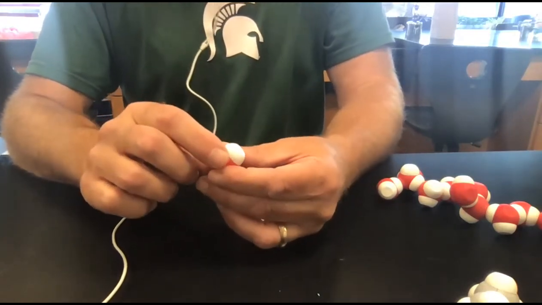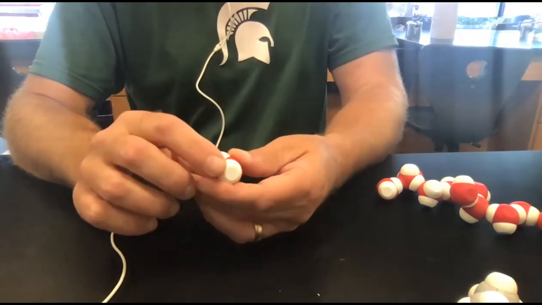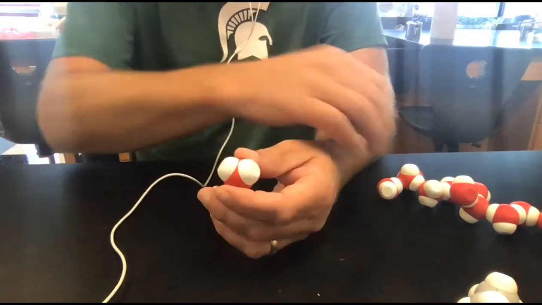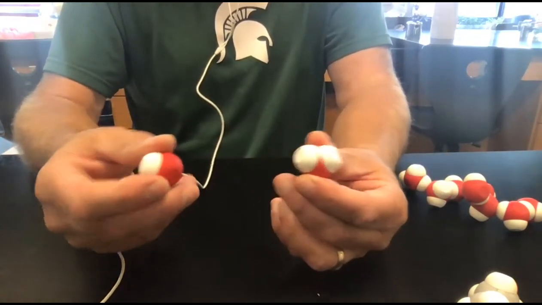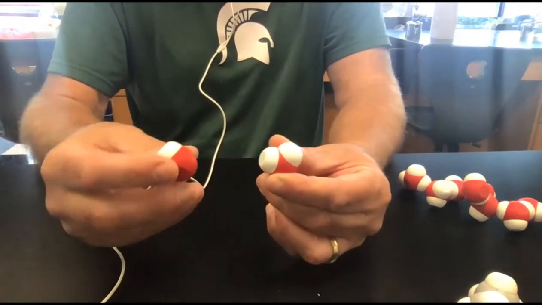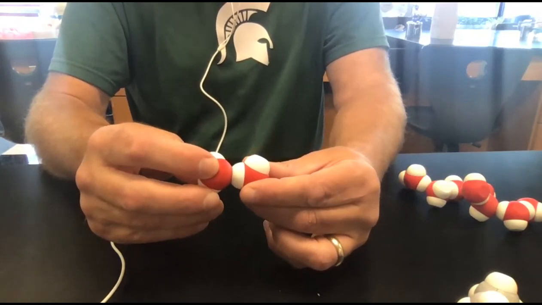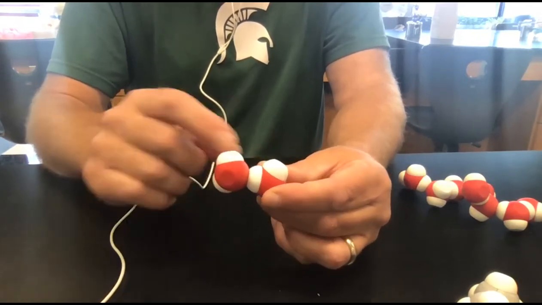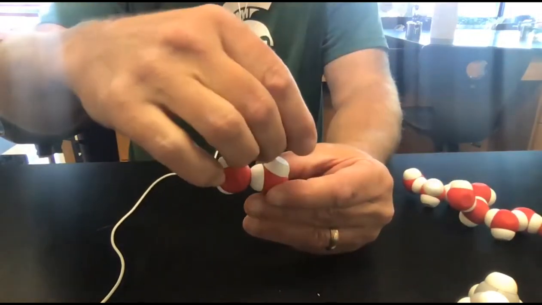In the first part, they're asking how many hydrogen bonds can a single water molecule make? If I take this water molecule, hydrogen bonds are formed between the hydrogen of one water molecule and the oxygen of another. So here comes the hydrogen of one molecule connecting to the oxygen of another. There's one bond so far. I could make a second bond right here.